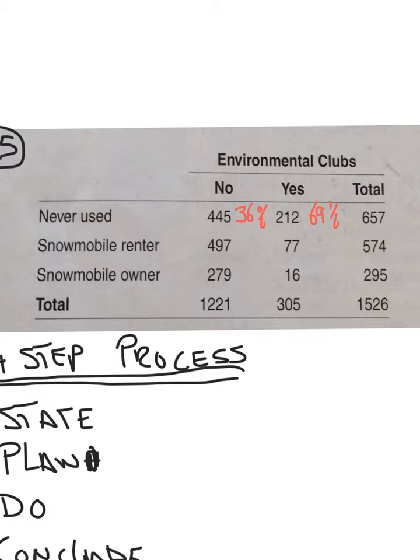So that 36%, so provided that they are not a member of an environmental club, okay, only 36% have never used. Now, if they were a member, that's a much bigger jump.